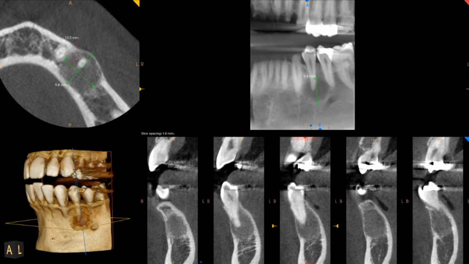I only have this image, a case that was submitted from one of our local oral surgeons in town. You're looking at an axial image, a reconstructed panoramic view of the scan, multiple cross-sectional images through the area of interest, and here we have a 3D rendering. This image obviously looks different from the ones you're accustomed to seeing in my videos because it was taken with a different machine, and the viewing software was also different.